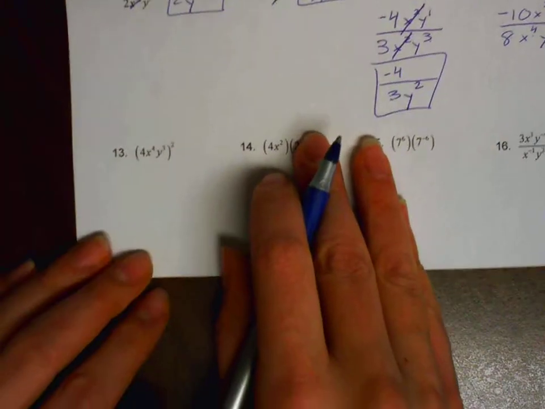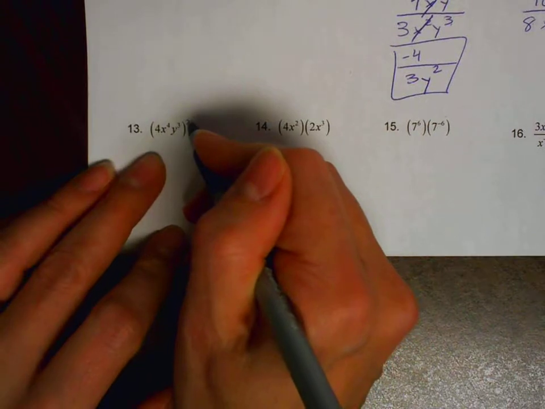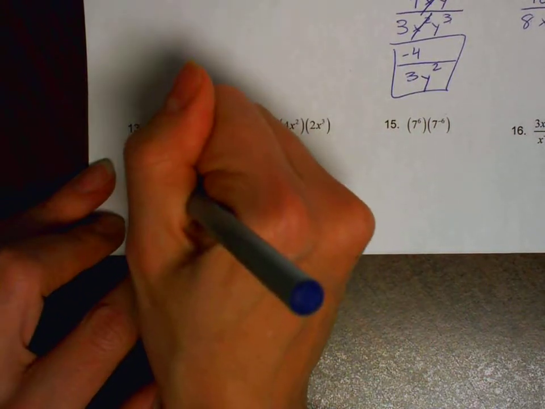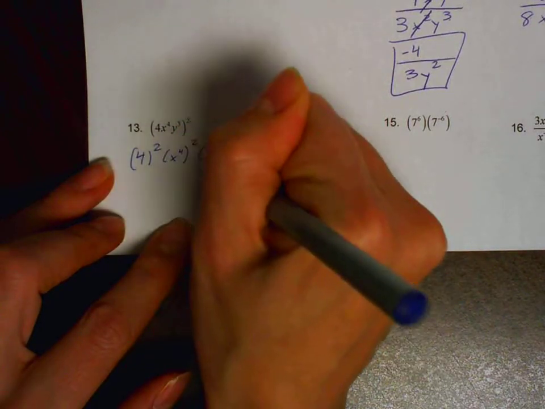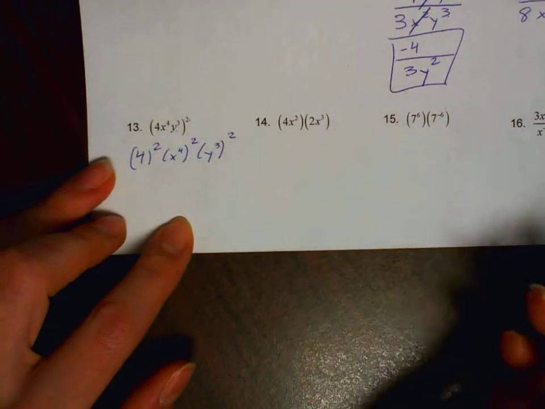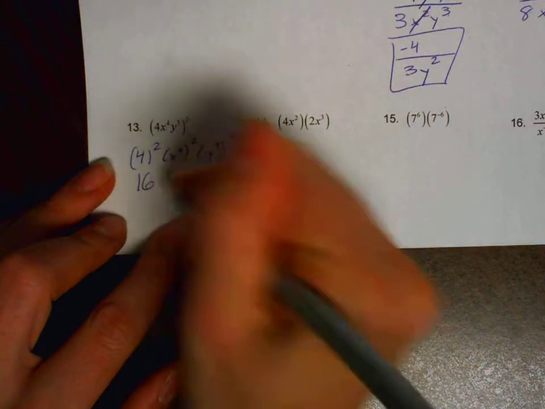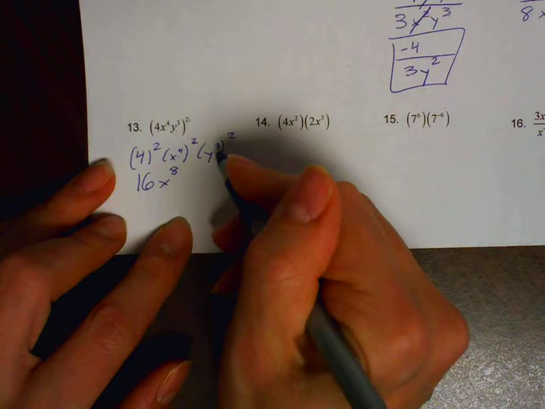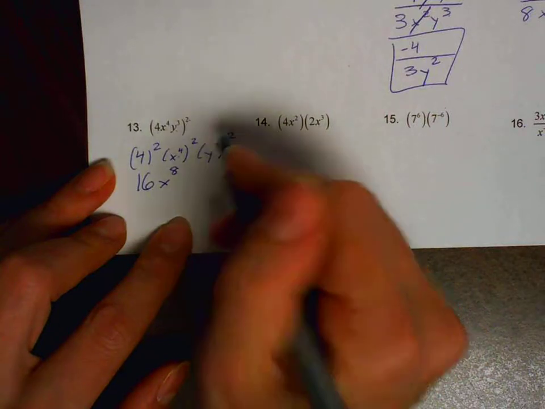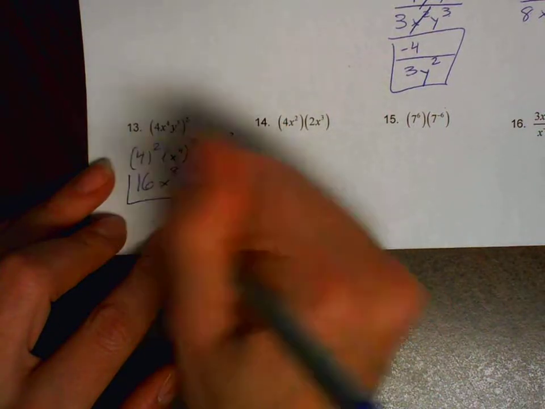Number 13, I'm going to distribute this squared to everything in the parentheses, so I have 4 squared, x to the 4th squared, y to the 3rd squared. So 4 squared is 16. This is power to a power, so I multiply exponents. 4 times 2 is 8. And again, power to a power, multiply. 3 times 2 is 6.